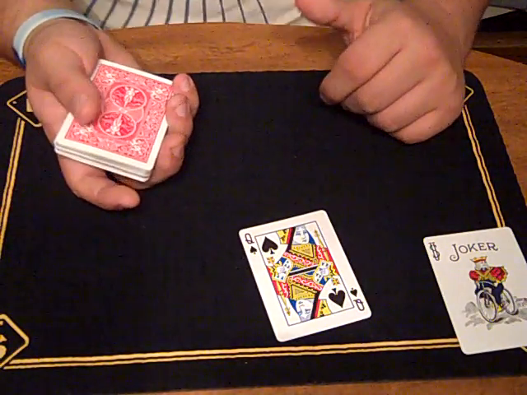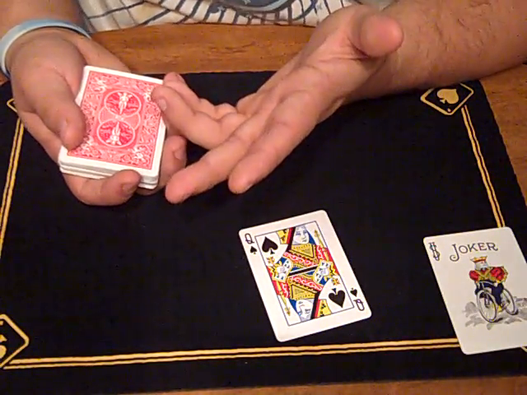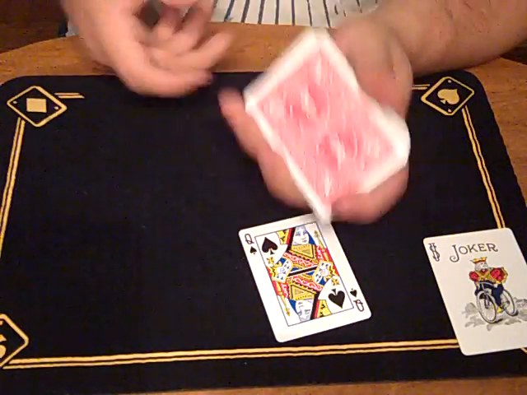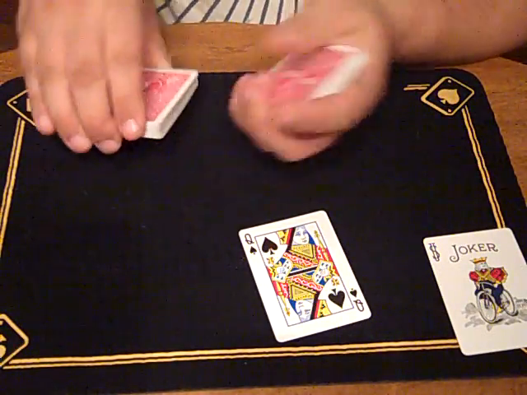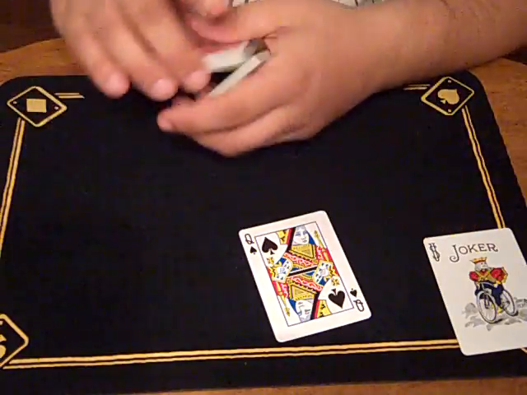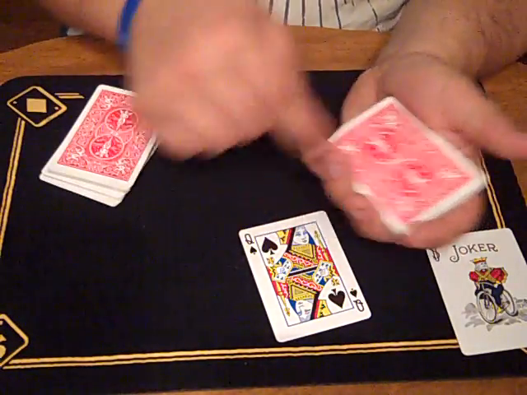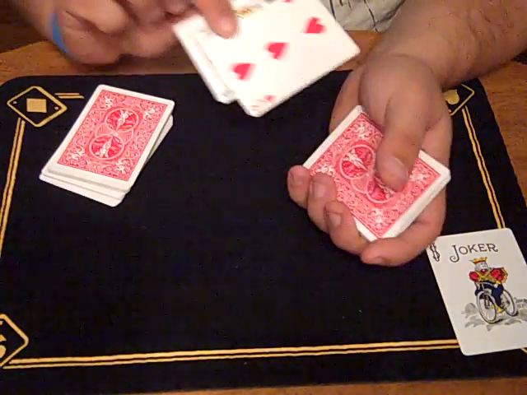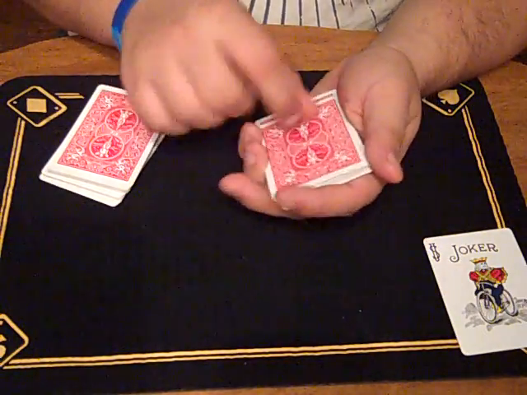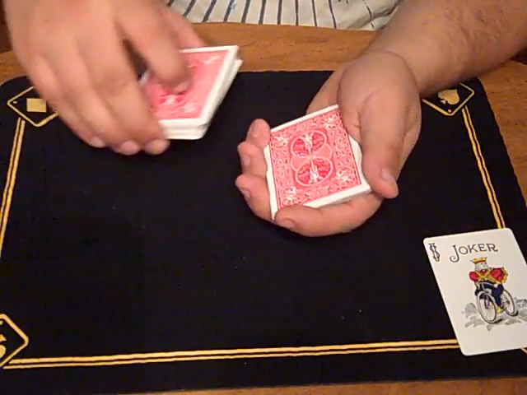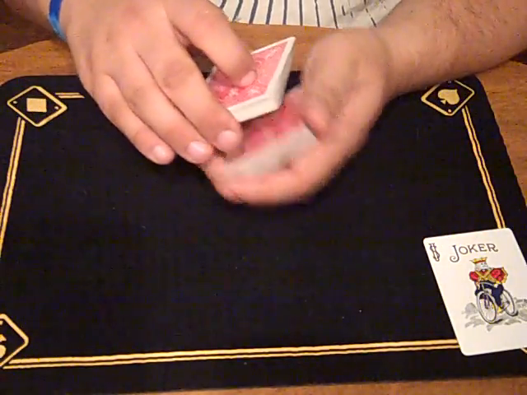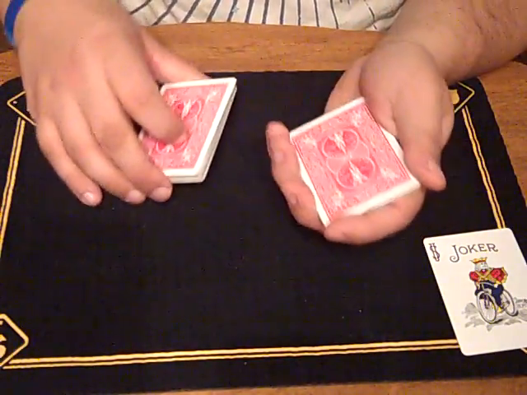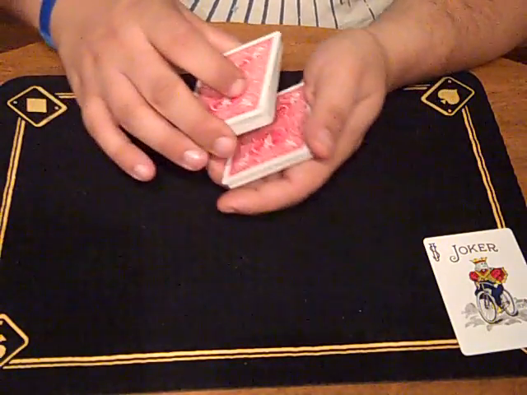The next one you can do the same control if you want to, but I prefer to do a different type of control. So I'm going to do the double undercut control. Okay. So you're going to swing cut over and have them place their card on top. What they're doing now is they're placing it on top of the other selection. Okay. So it's like that. Then, when you come back to close the decks together, you're going to grab a thumb break.